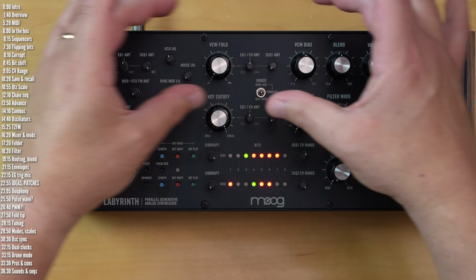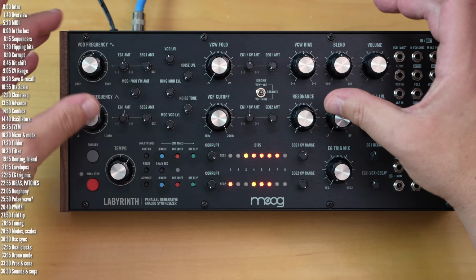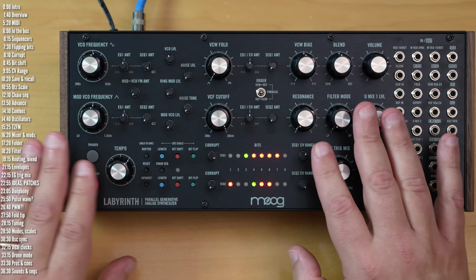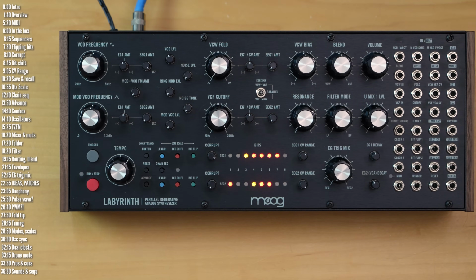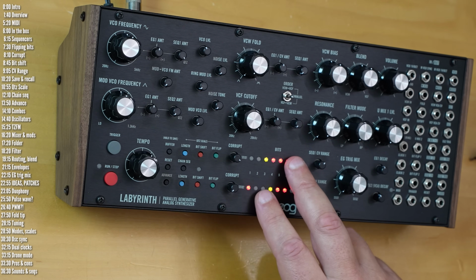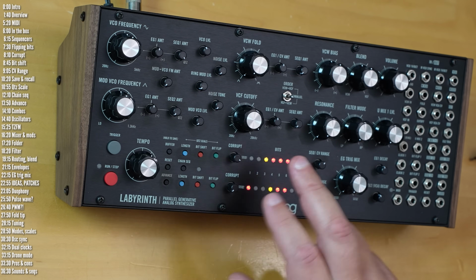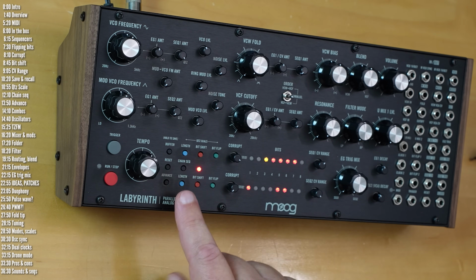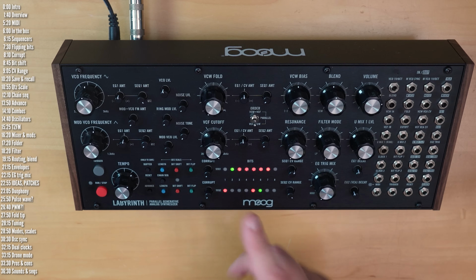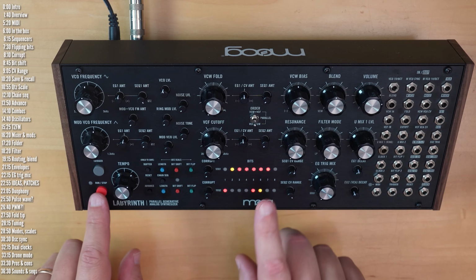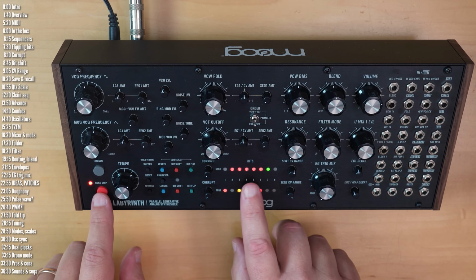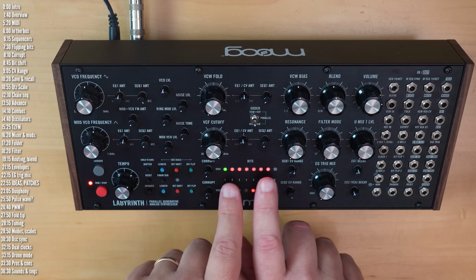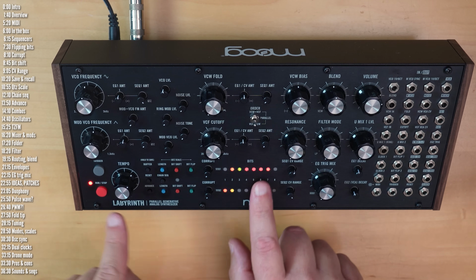Broadly speaking, the top 2/3 of the panel are synthesis controls, and the bottom third lets you control its 2 generative sequencers. On the sequencer side, it has 2 sequencers with up to 8 steps, or bits as they're called here, and they can be chained together into a single sequence of up to 16 steps. The thing is that unlike other sequencers, you can't actually set specific note values for each step. Rather, these get assigned randomly by Labyrinth.